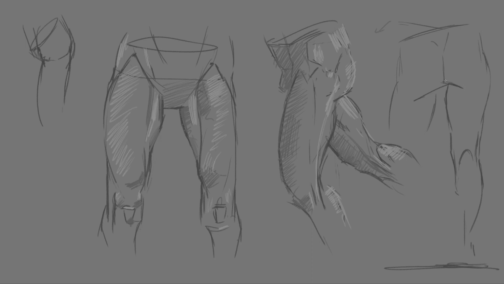Gluteus maximus inserting into the iliotibial tract, seeing the top of it and the side of gluteus medius there, and maybe the smallest amount of tensor fasciata there.